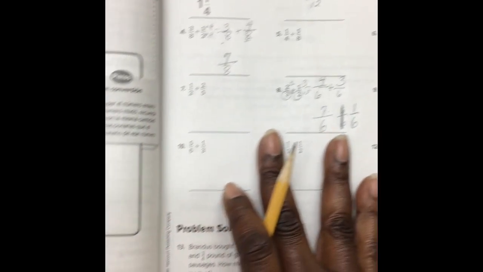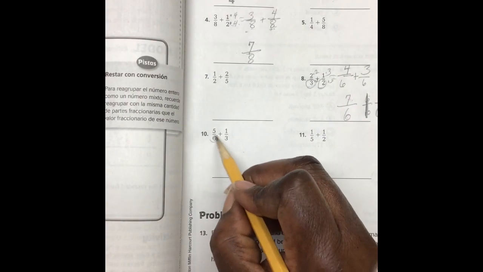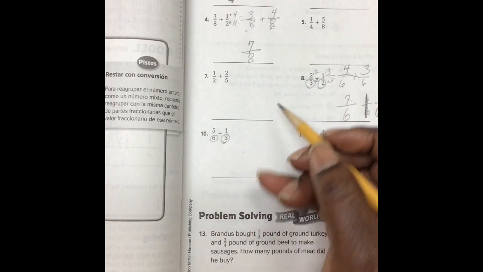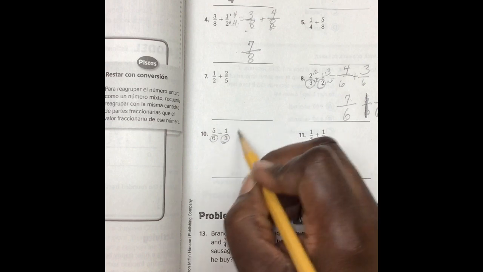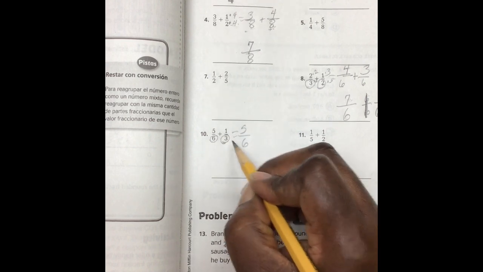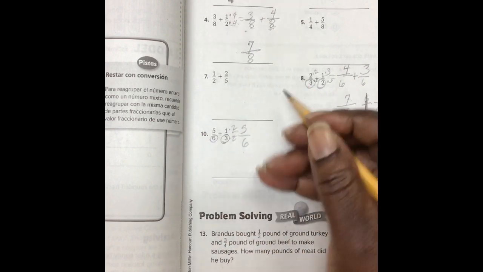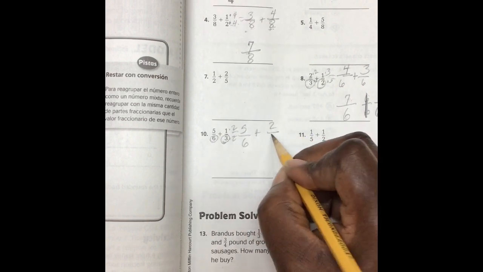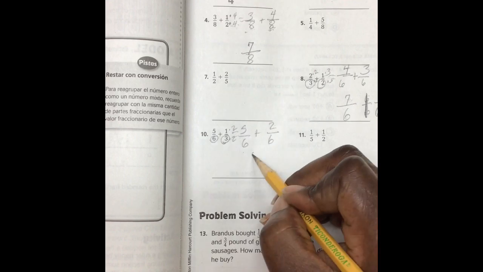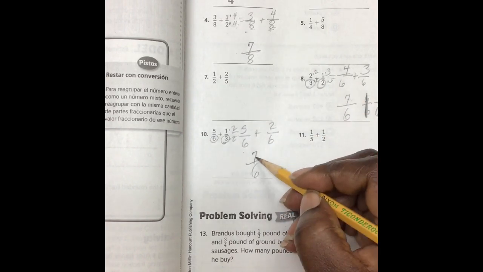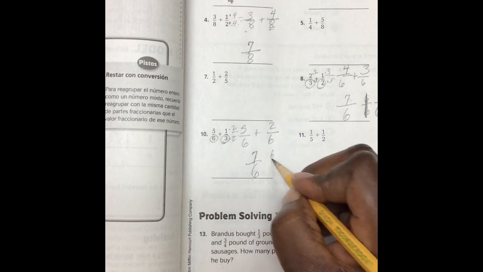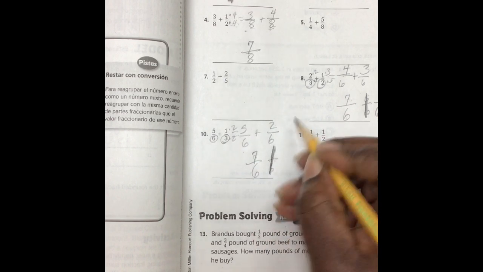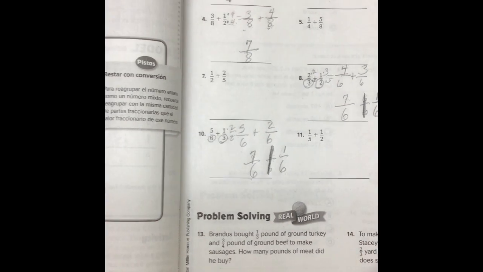Okay, let's look at number 10. Number 10, we have a 6, we have a 3. Can we change the 3 to a 6? The answer is yes, by 2. So we keep this one because it's already 6, but we change this one to 6. Okay, so that 1 times 2 is 2, and 3 times 2 is 6. So 5 plus 2 is 7/6. Oh, this number is larger than this number, so we know that 6/6 is 1 whole. So once we take that from this number, we're left with 1/6.